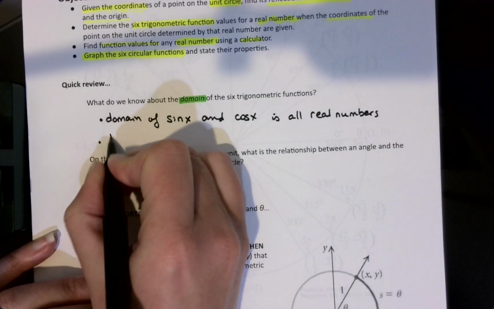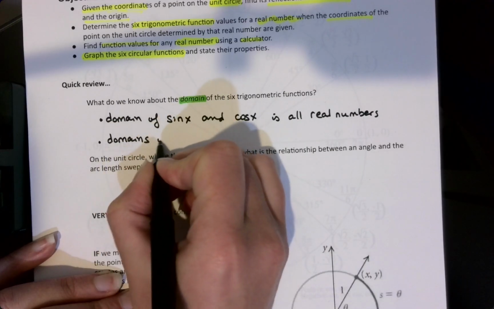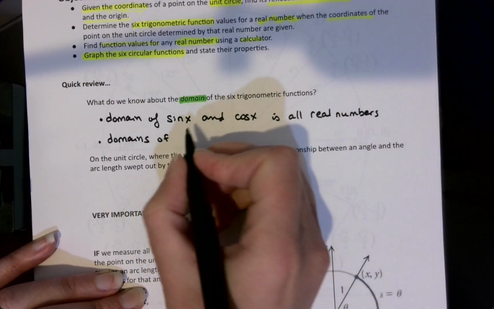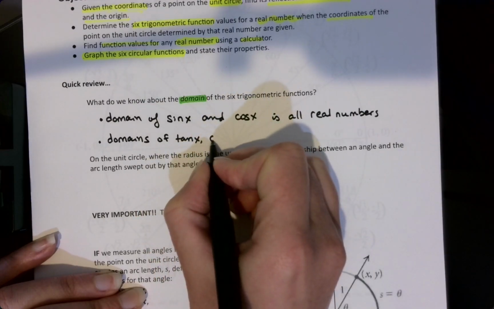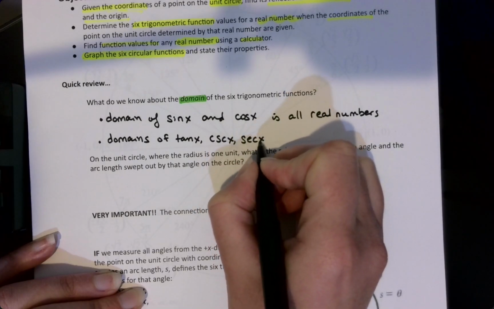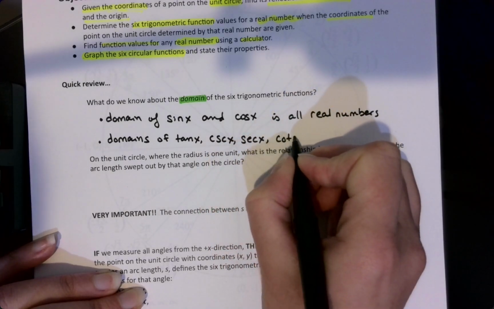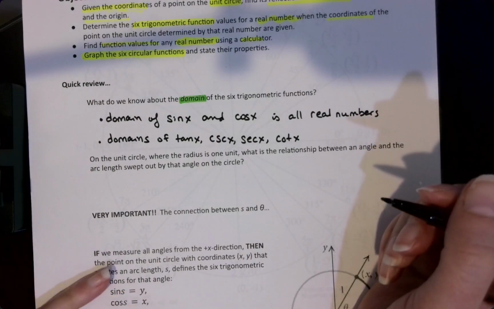But the domain of the other 4, so tangent of x, cosecant of x, secant of x, and cotangent of x, is going to have domain exclusions. They're going to be values that are undefined.